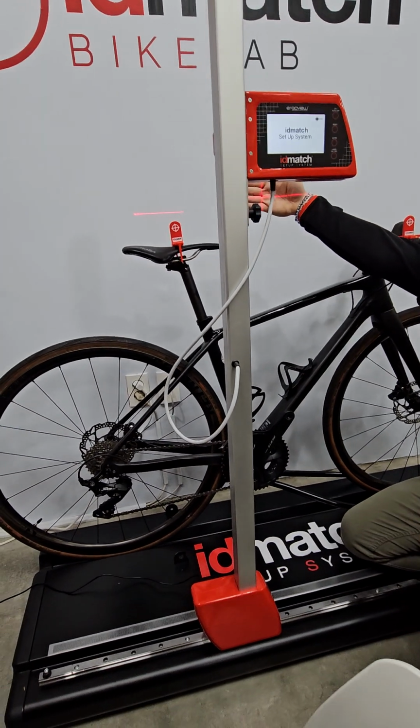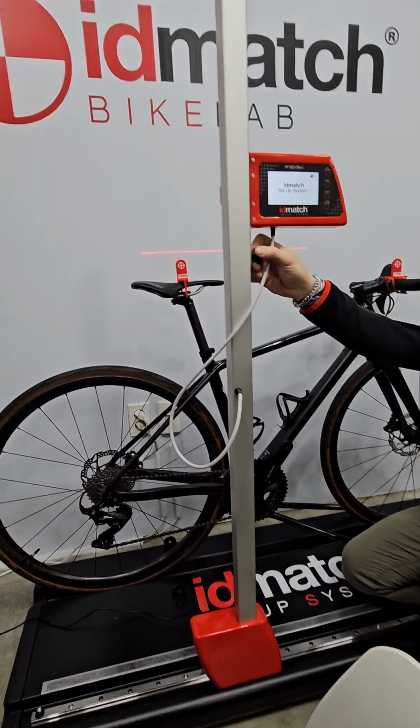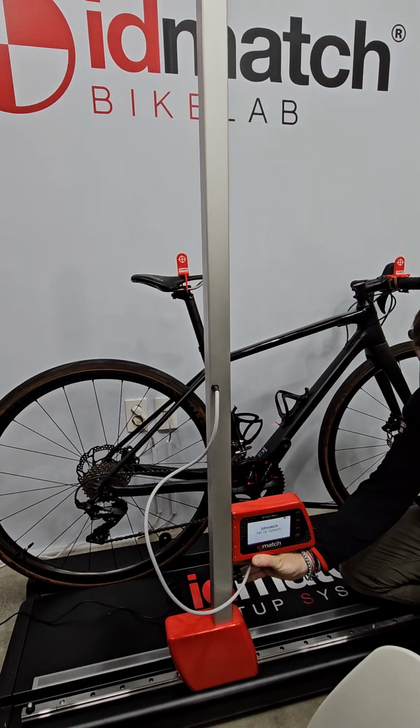This tool has a laser, and to measure the bike, we go to the bottom bracket center.